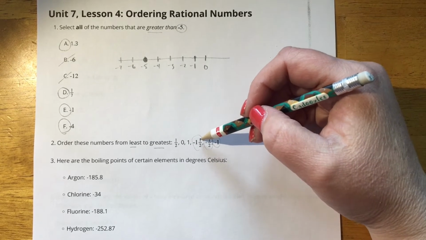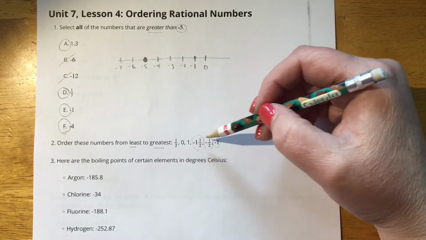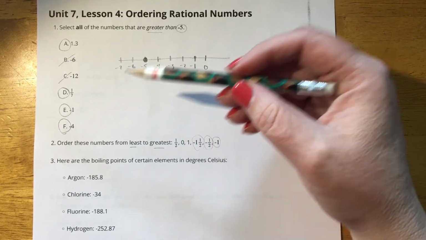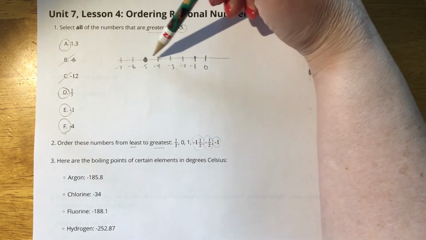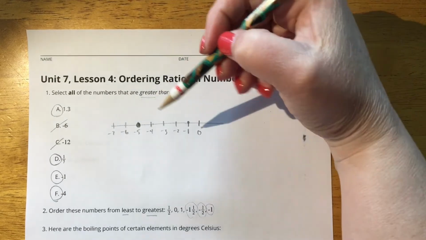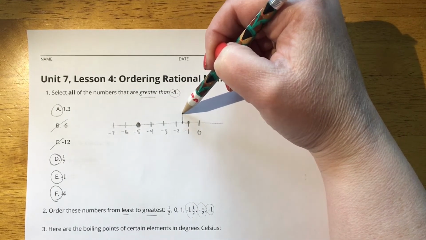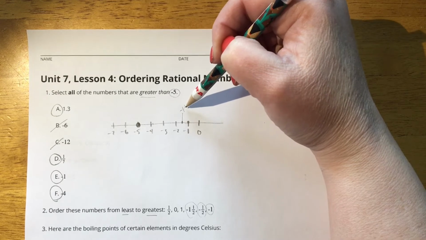So, -1.5, -1/2, and -1. Which one of those is farther to the left? Well, we can use this number line to kind of help us. -1.5 would live at -1 and 1/2. So there's where that would live. -1 and 1/2.